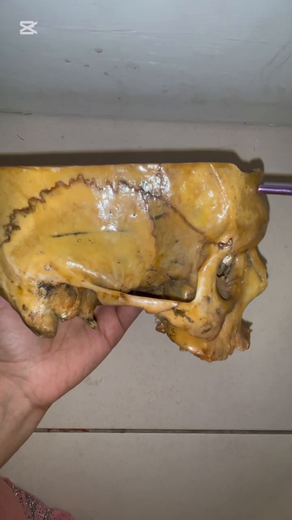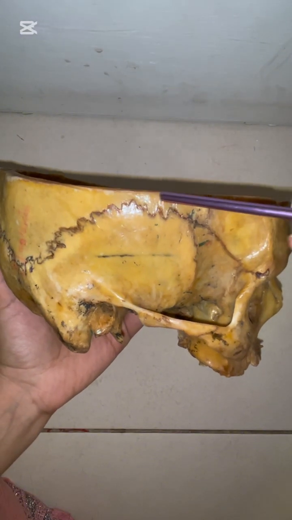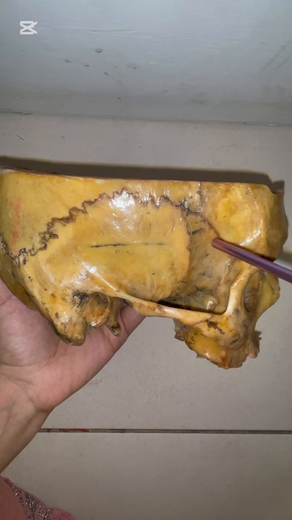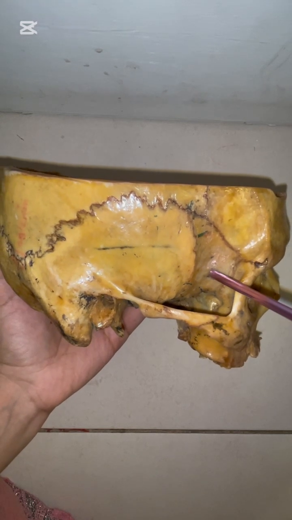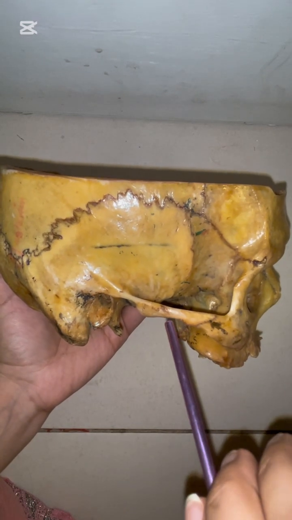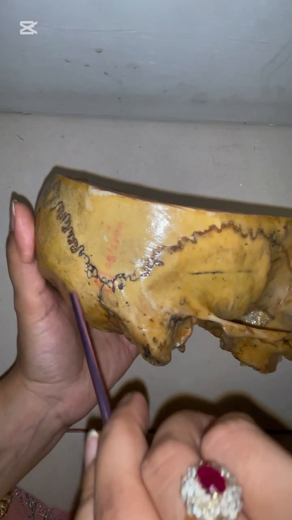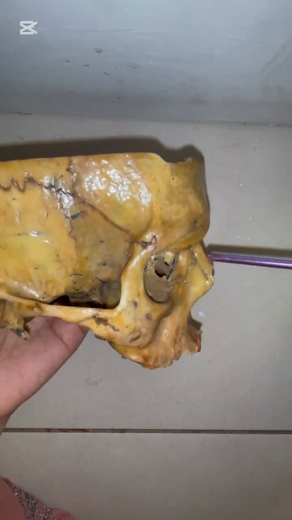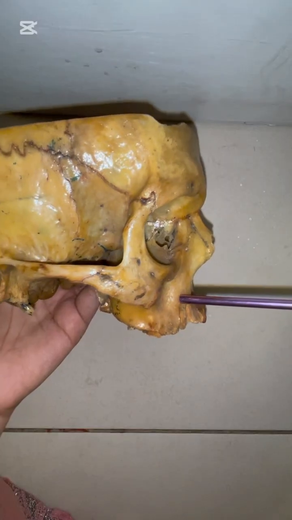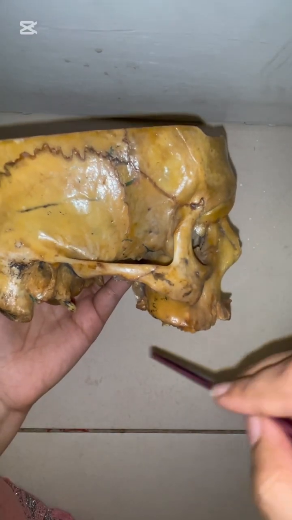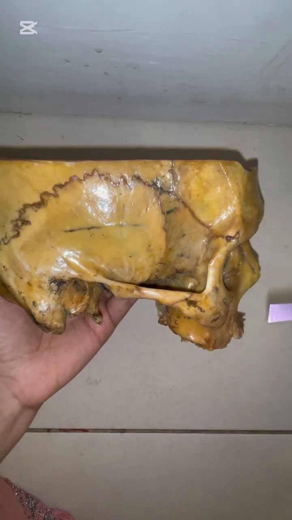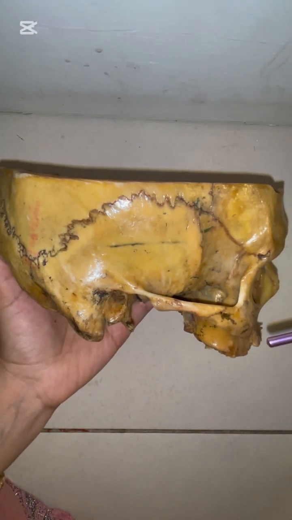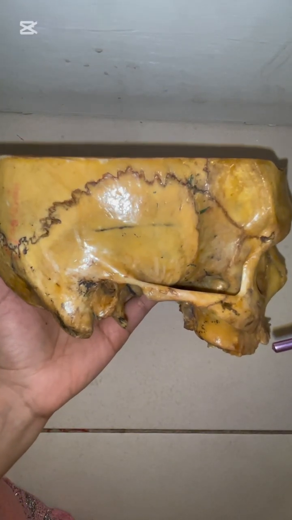bone, the parietal bone, the temporal bone, the sphenoid bone, zygomatic bone, occipital bone, nasal bone, maxilla, and mandible, which has been removed from here. So these are the bones which are taking part in formation of the lateral side of the skull, or the Norma lateralis.